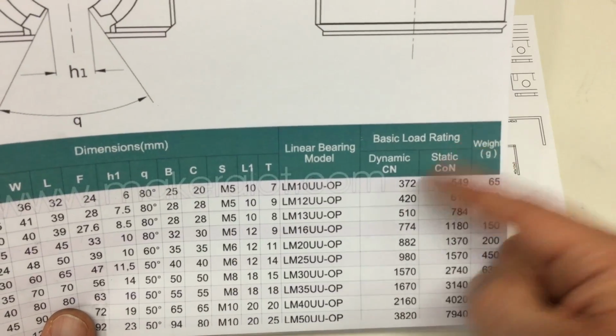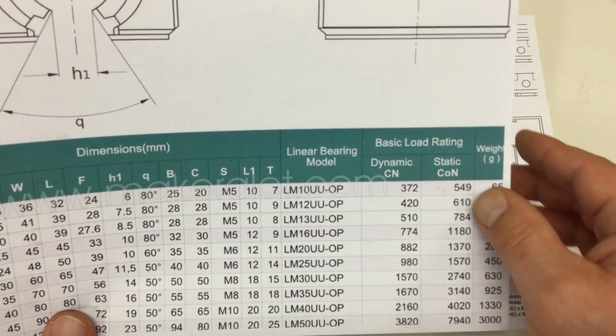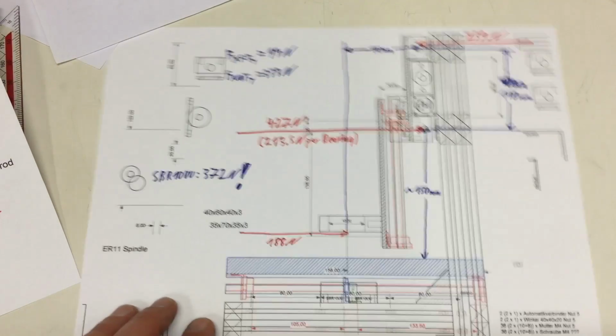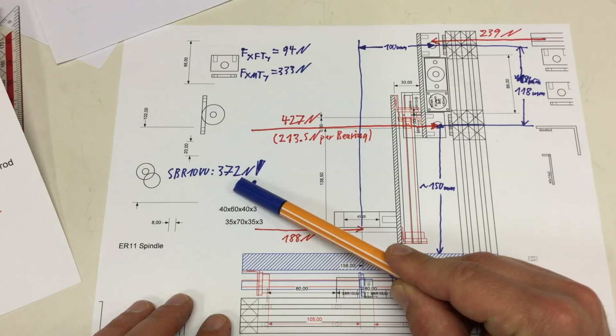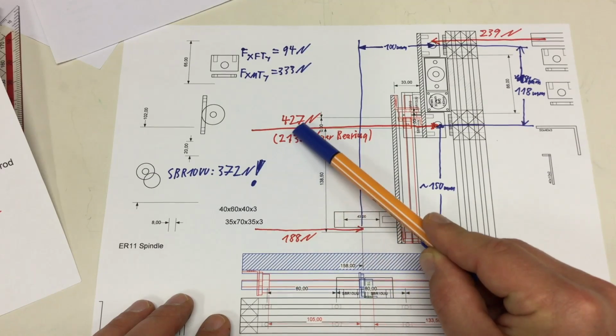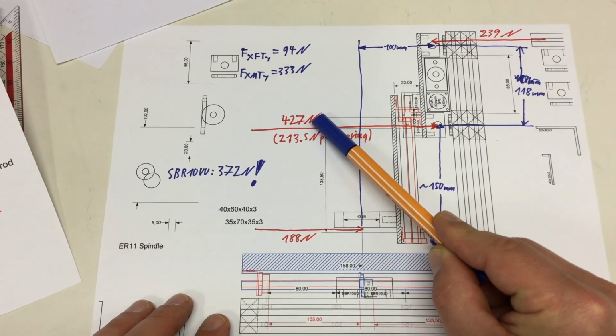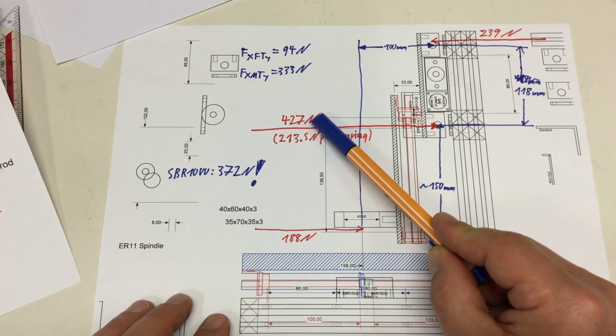And if you watch the intro, I talked about that too and gave a link. So my SBRs can take 372, and we have 427, and I was a little bit shocked.